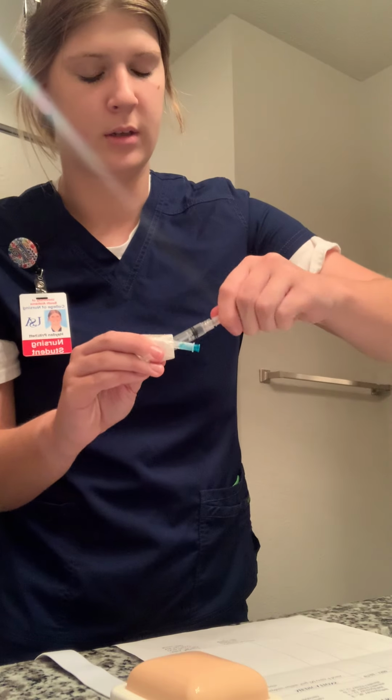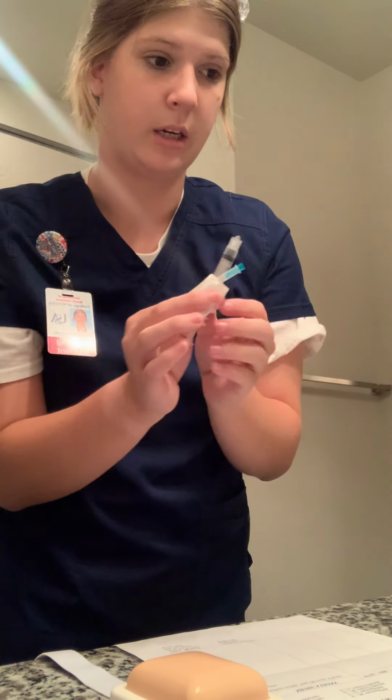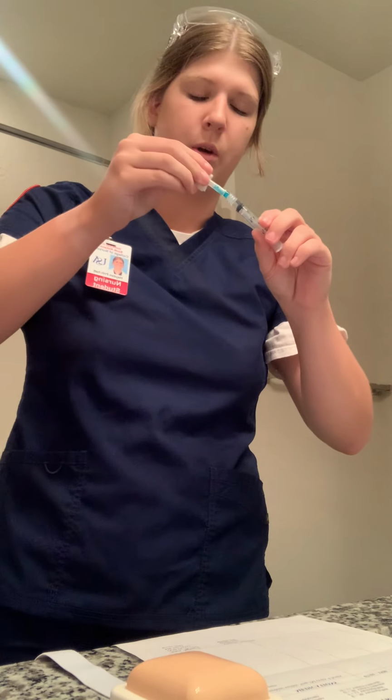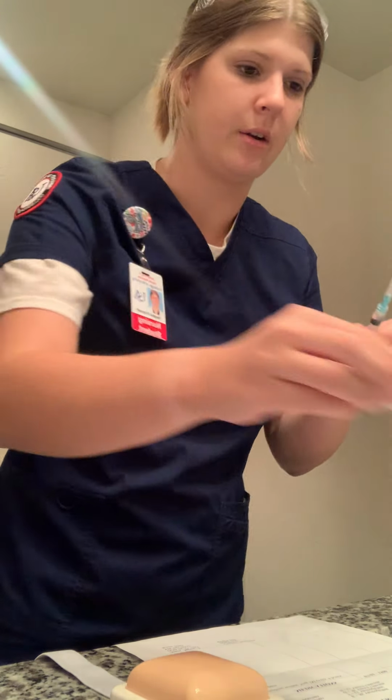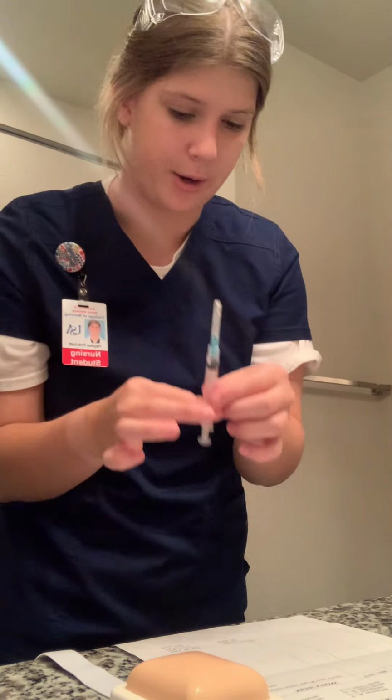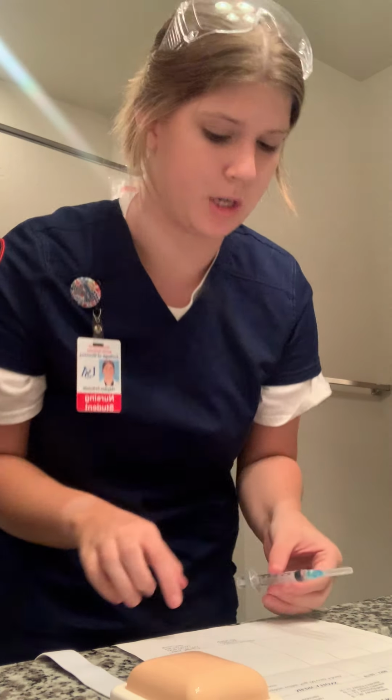I'm going to get rid of this cannula now in my sharps container, and I'm going to put this on here now. So now my syringe is ready to go. So I'm going to go through and check this again.